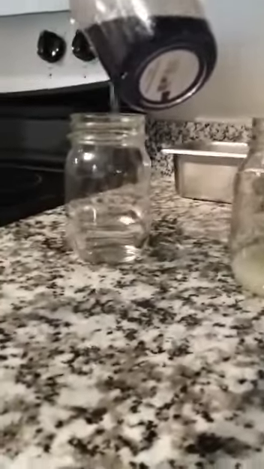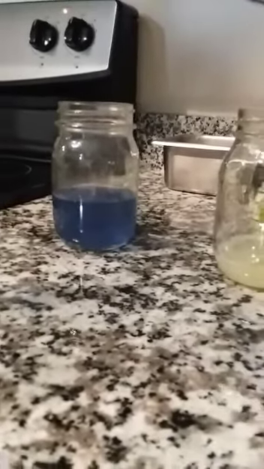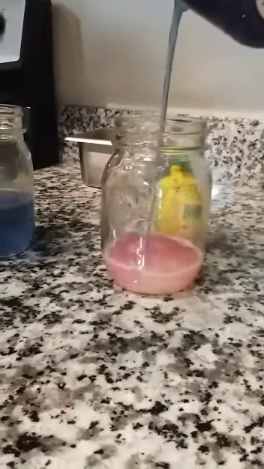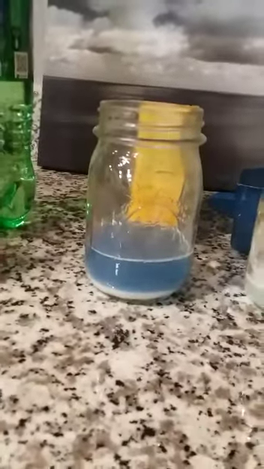So this is water, and it immediately turned a nice looking blue color. This is lemon juice, and it turned red. This is the Sprite. It also turned a little shade of red, but that one's a little bit more light, like a darker purple. This one turned into like a light blue. That's the baking soda.